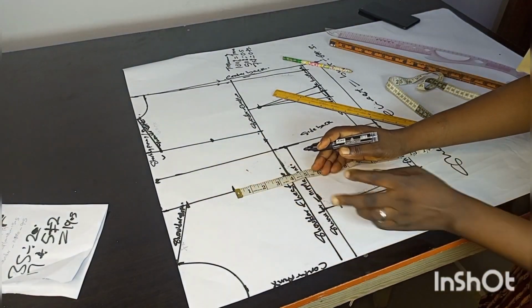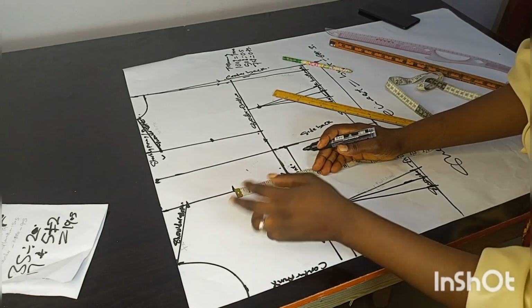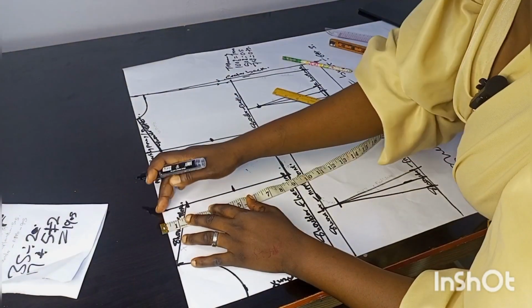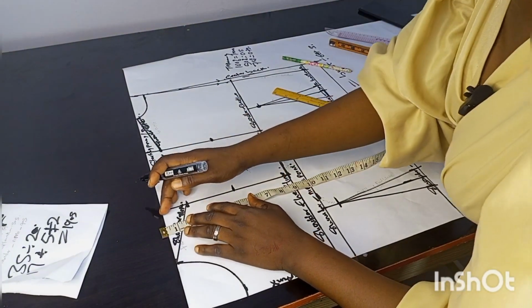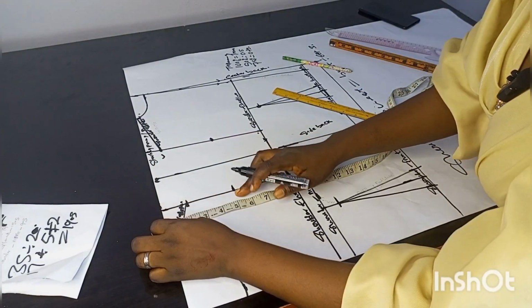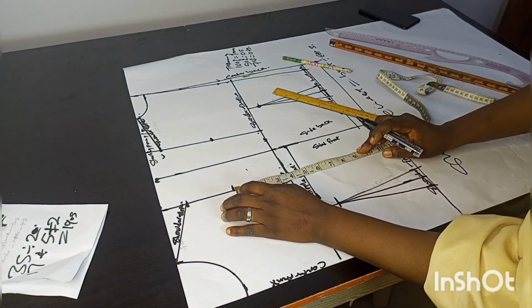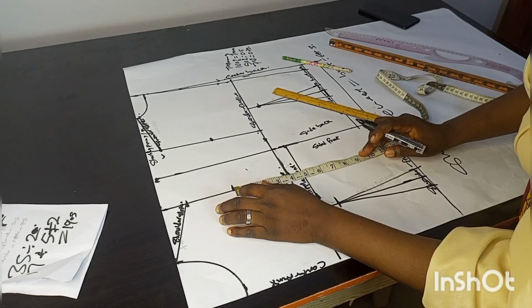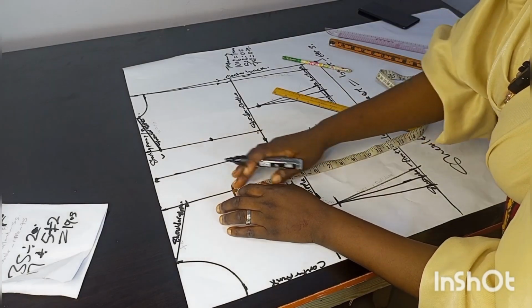Now I'm taking the 3.75 from the shoulder to chest line, not from the shoulder line, because if you start from this shoulder line, they won't fall on the same level. So I started from the shoulder to chest line, 3.75 upward.